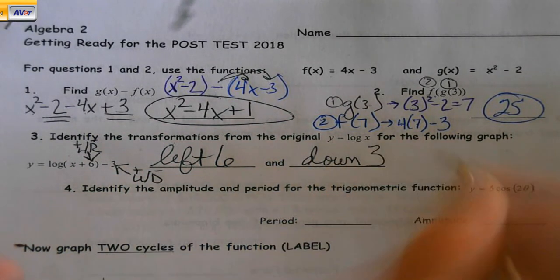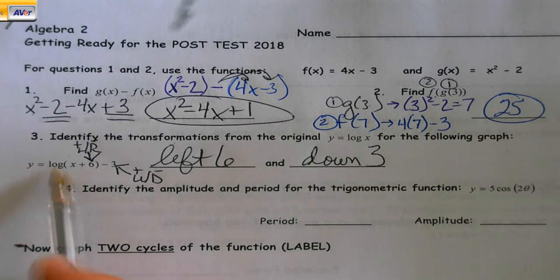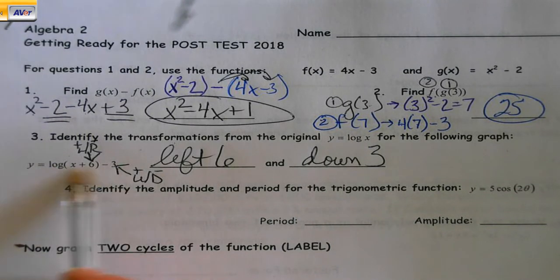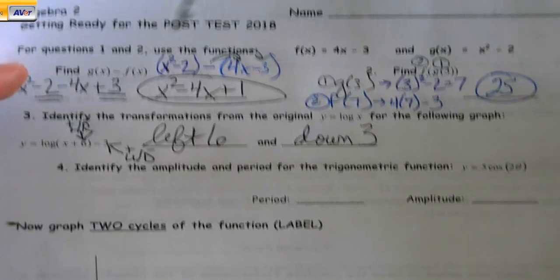Now, I will give one hint here. If you happen to forget that, if you put this into your graphing calculator and graph it, you might be able to visually see it moved left and down. You might be able to get a hint that way if you happen to have a little bit of a brain cramp on that. And that happens sometimes.